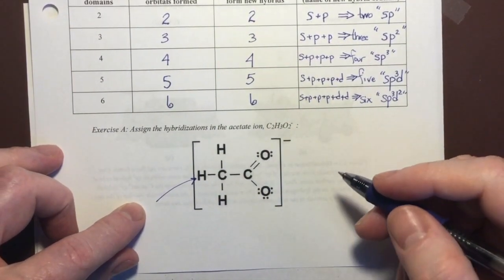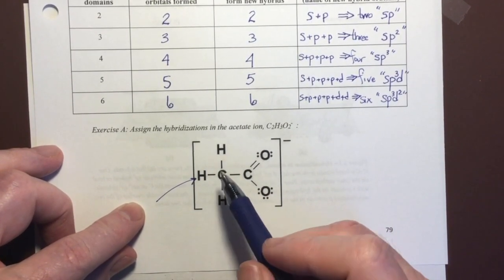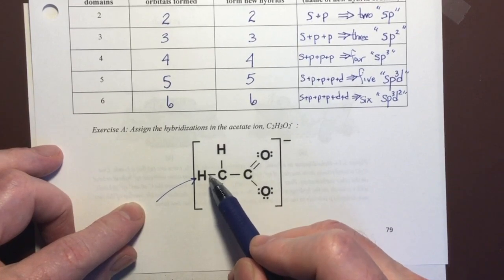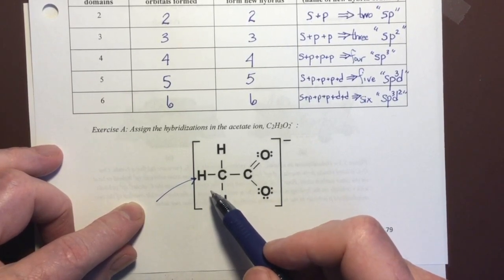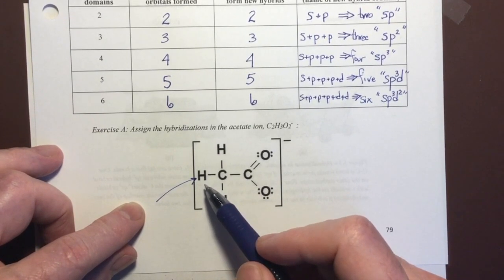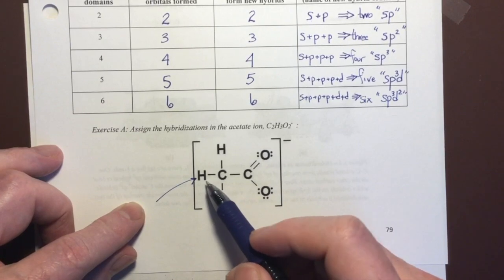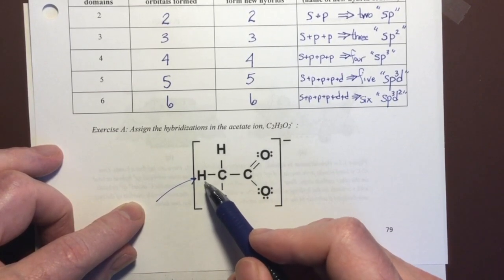Okay? So first of all, I'm going to deal with these hydrogens. Now, hydrogens, they only have one electron domain around them, right? Well, if you only have one electron domain for bonding, there are no hybridizations. There is no blending because you only had one atomic orbital. Remember, hydrogen has no p orbitals because its valence shell is n equals 1, and there are no p orbitals in the n equals 1 valence level.